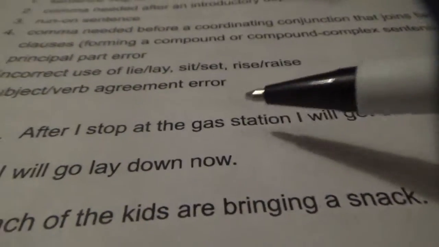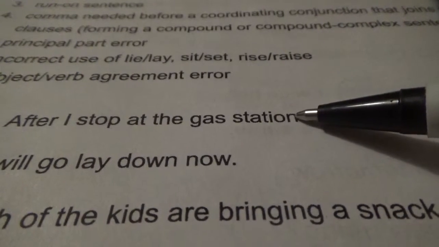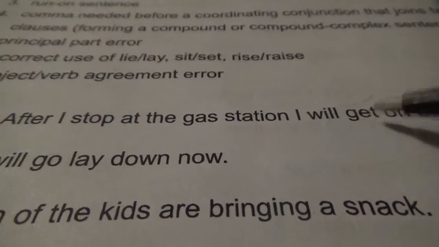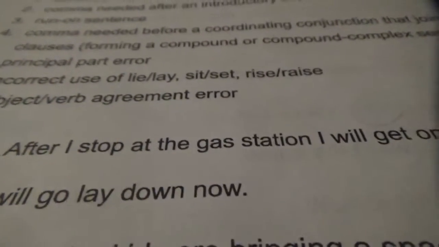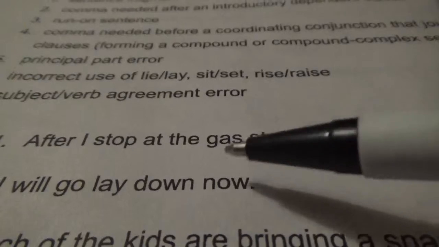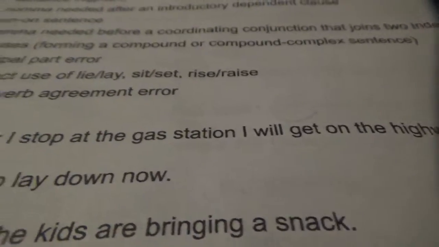Just 2 independent clauses strung together. Well, let's see. After I stop at the gas station, is that an independent clause? No, that can't be a sentence by itself. So this is not a run-on. We don't have 2 independent clauses strung together. We have a dependent clause. After I stop at the gas station is the dependent clause. I will get on the highway is independent.